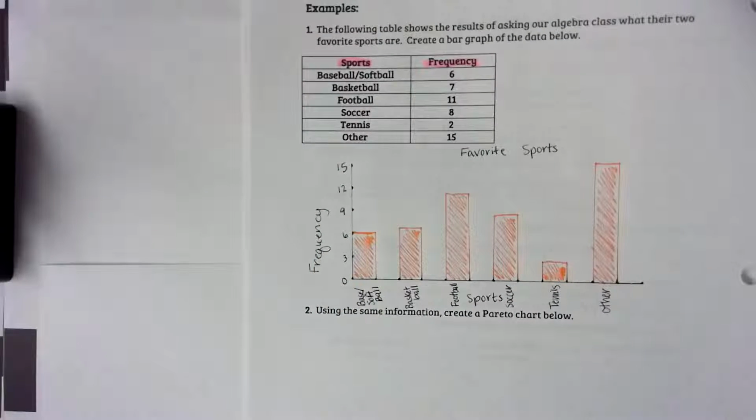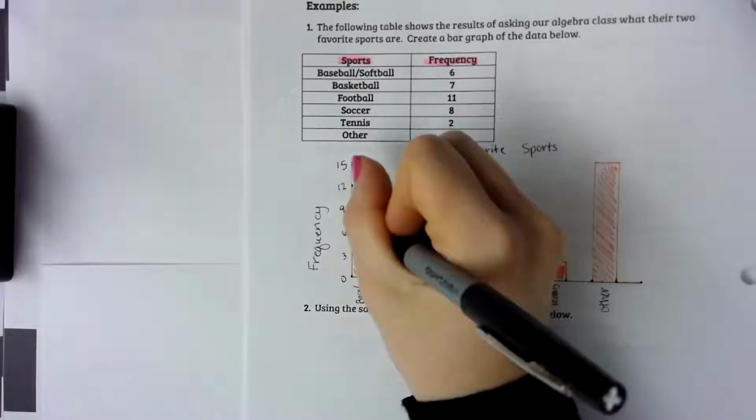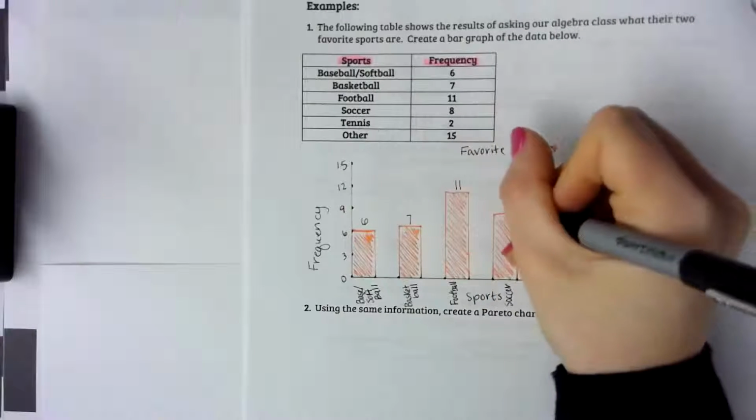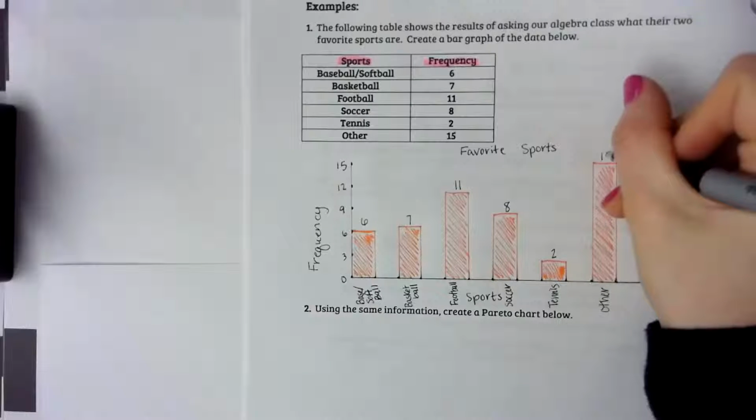Okay, so then the last thing that you need to do is just go put those numbers on top of your bars. So 6, 7, 11, 8, 2, and 15.